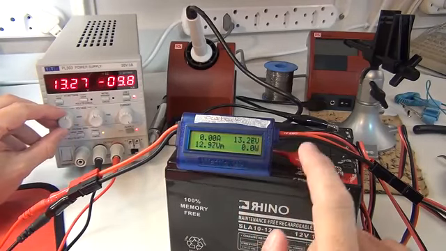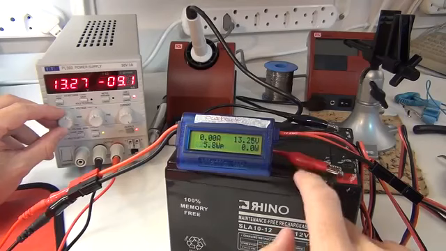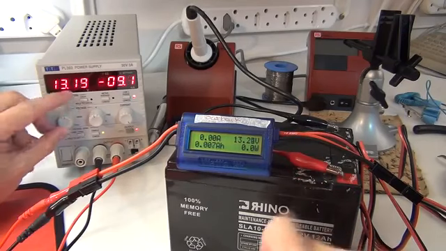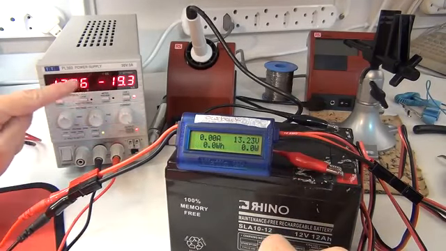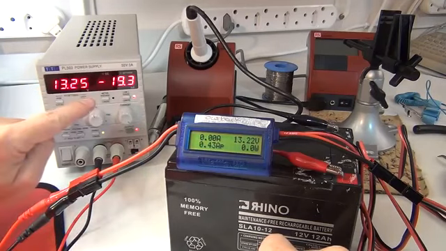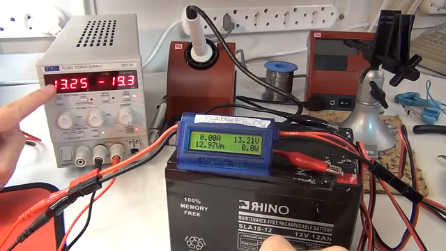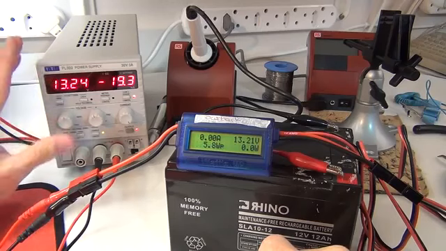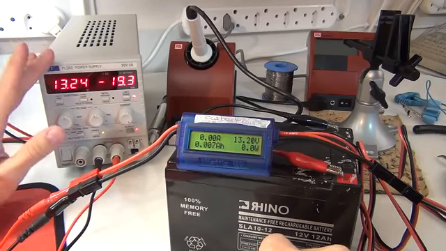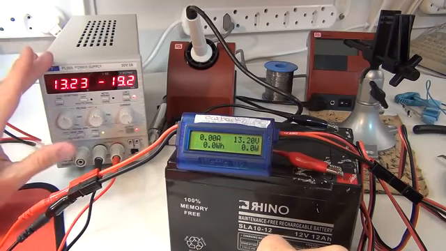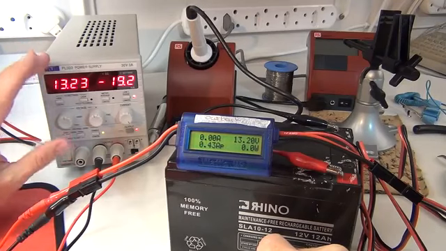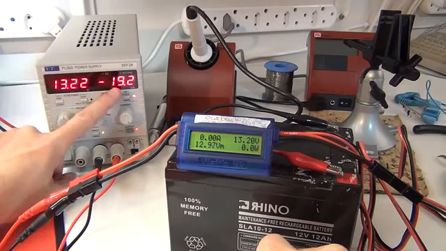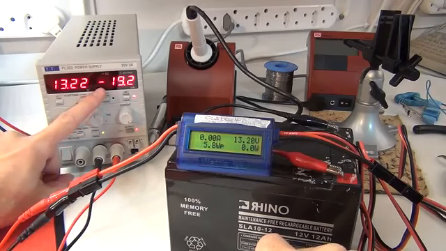So in effect now, because the battery has a higher pressure or higher voltage than my power supply, it is trying to push electricity back into the power supply. Now basically you can't really push power back into the power supply. It's not designed for that, but as you can see, it is doing it to a certain extent.